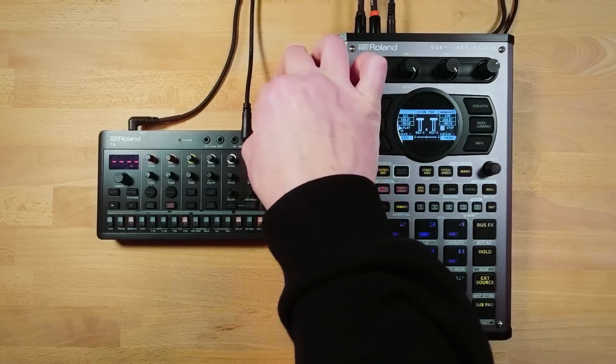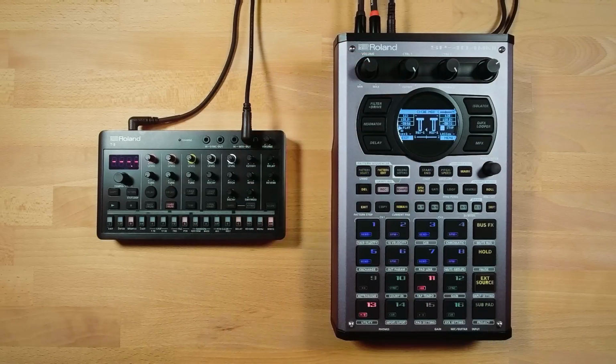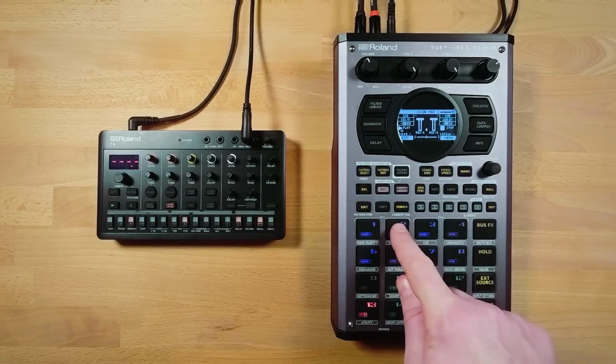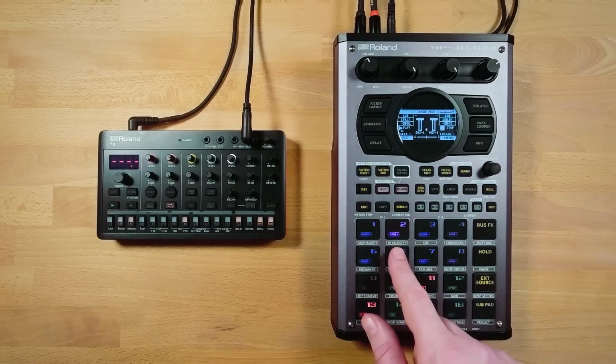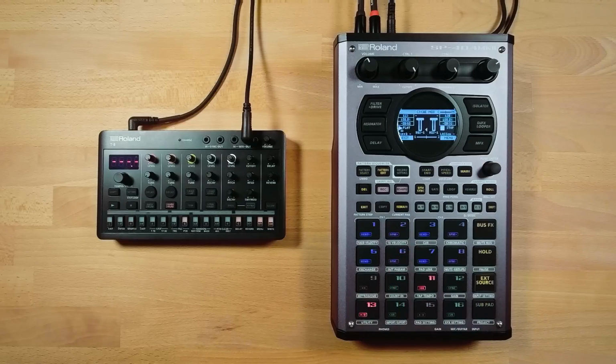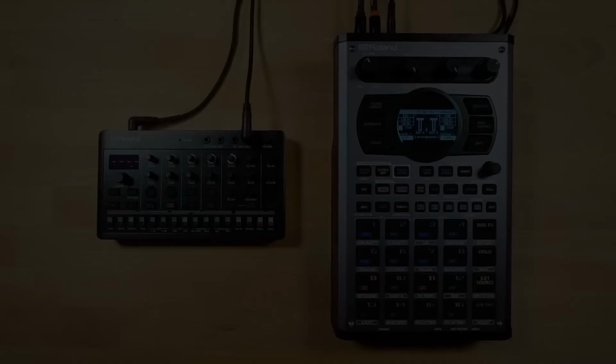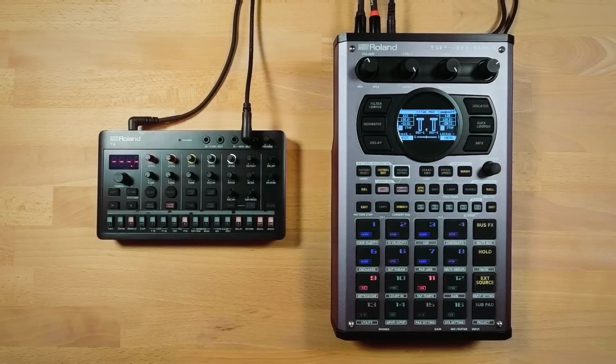Now if I increase the BPM on the SP, the BPM will also increase on the T8. I now also have the option to set my external instrument to sync to the bend plus and minus controls. As you can hear, when I bend the pitch, the T8 stays in time with the song.